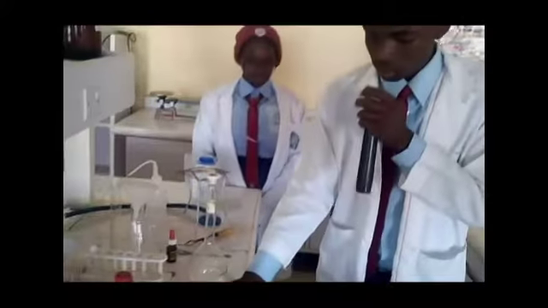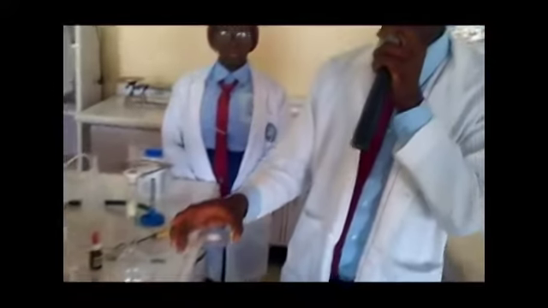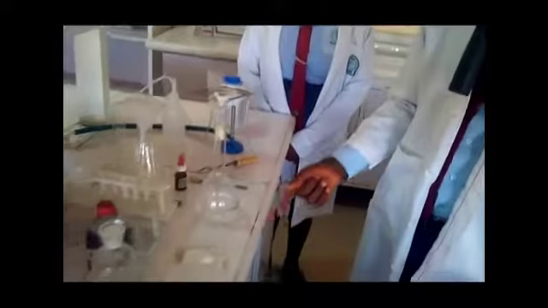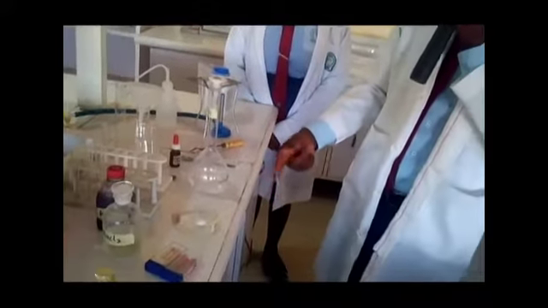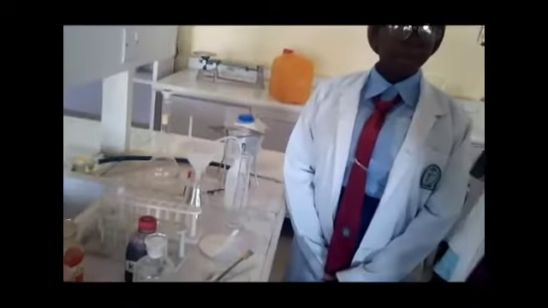It is important to know that a sample may be subjected to preliminary tests. Some of these tests include heating the sample, testing the sample with litmus paper, and determining the solubility of the sample in water. Now we may be asked to determine the solubility of our sample in water.